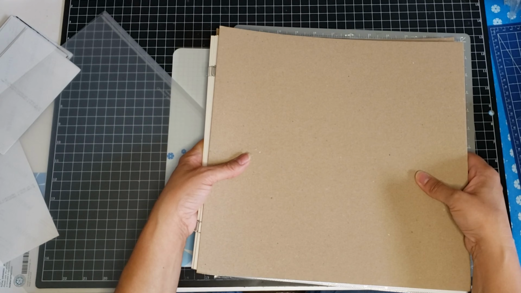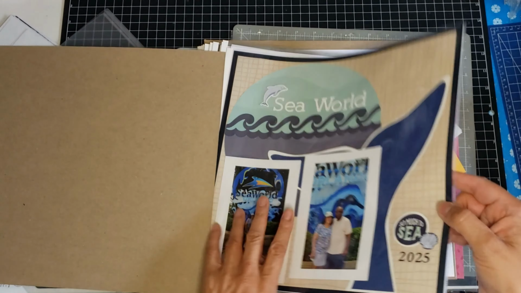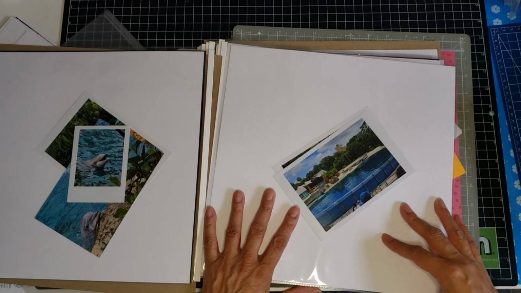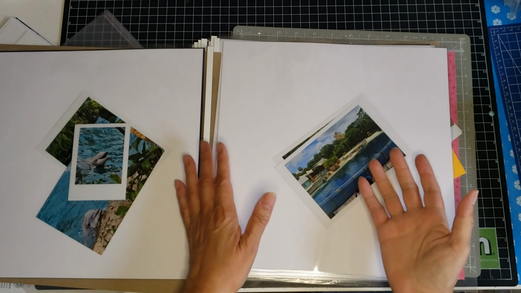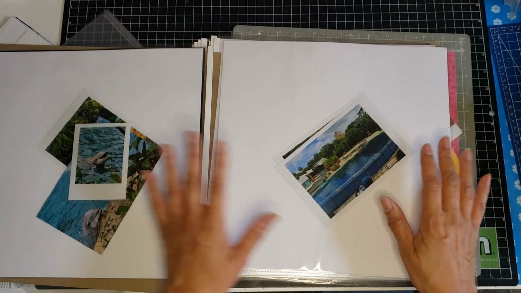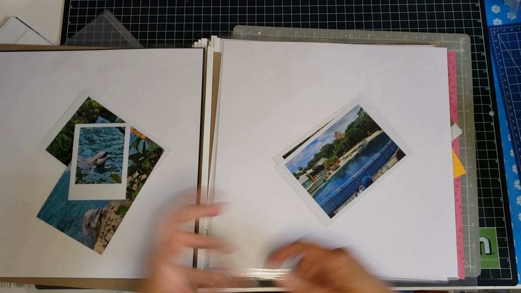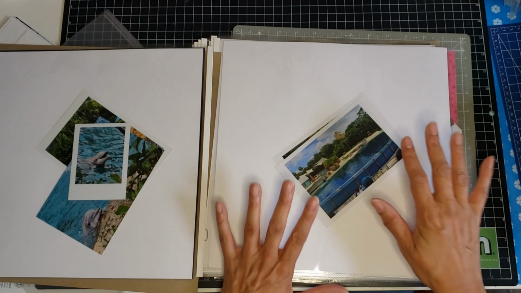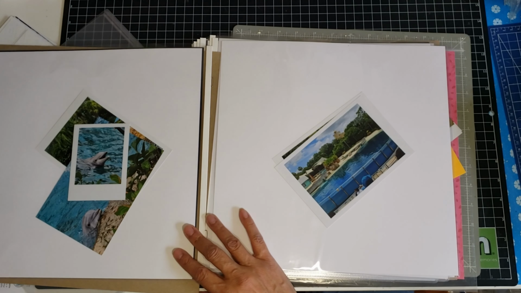A lesson learned about this, I started this method out with actually putting the page protectors in the albums, in the cover set. And they were handled so much as I picked them up and flipped through them and picked them up and flipped through them. Now, Creative Memories albums can handle it. They handled it well.